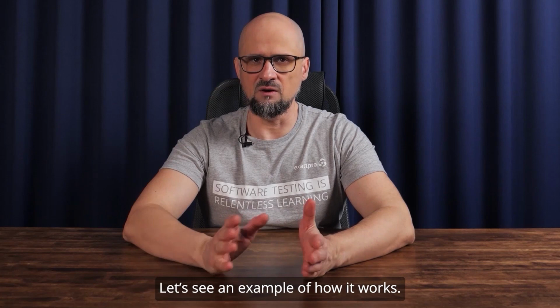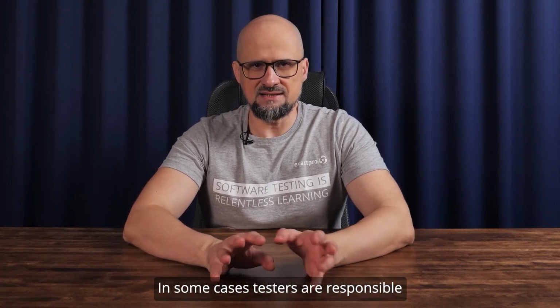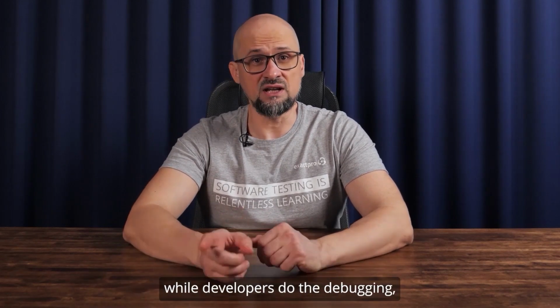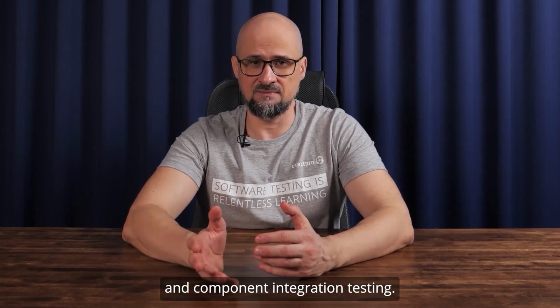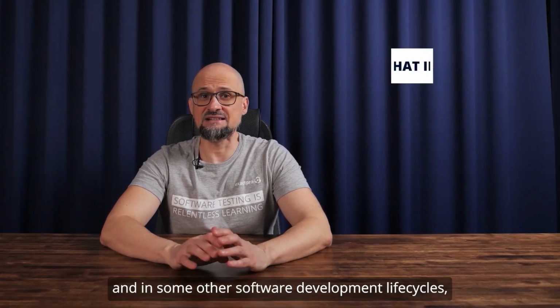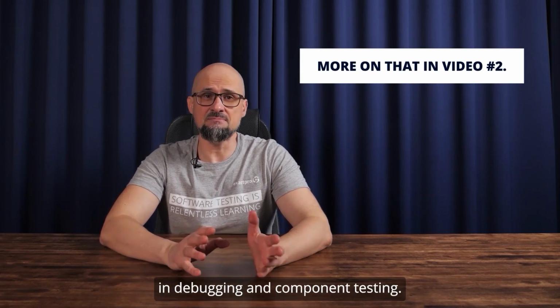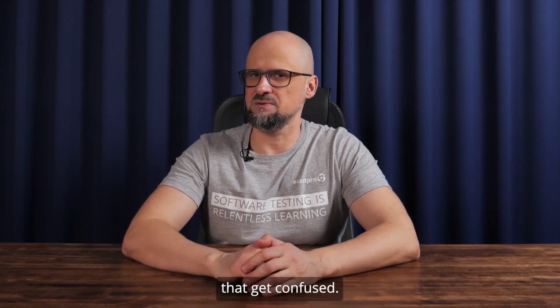Let's see an example of how it works. In some cases, testers are responsible for the initial test and the final confirmation test, while developers do the debugging, associated component, and component integration testing. However, in agile development and in some other software development life cycles, testers may be involved in debugging and component testing.